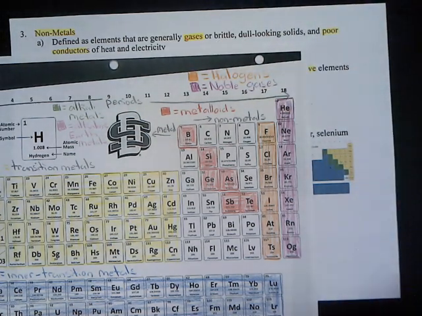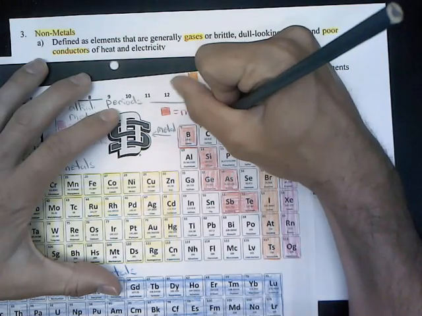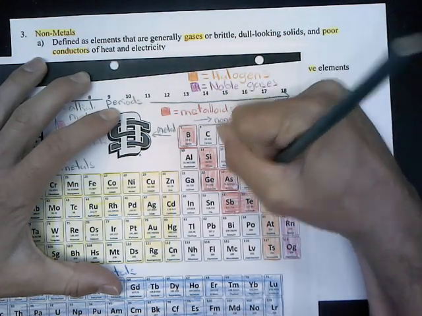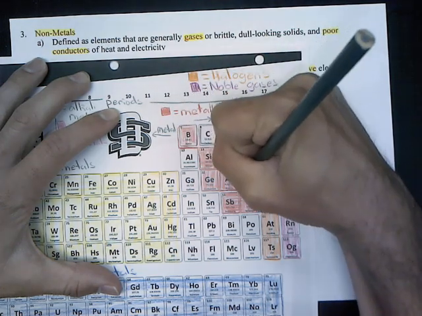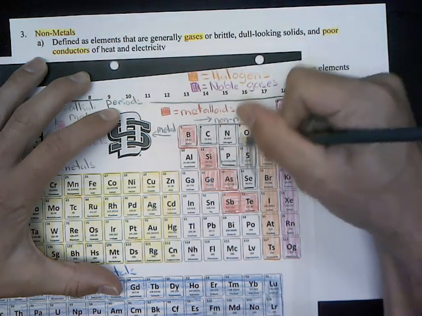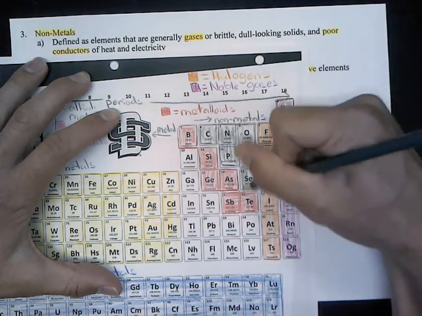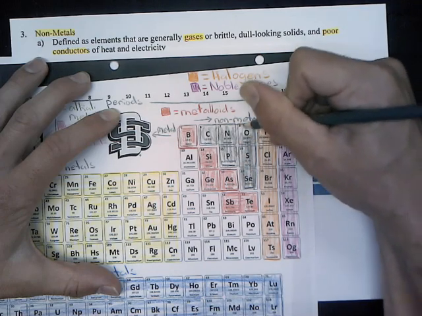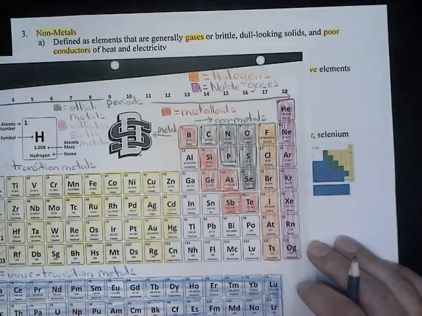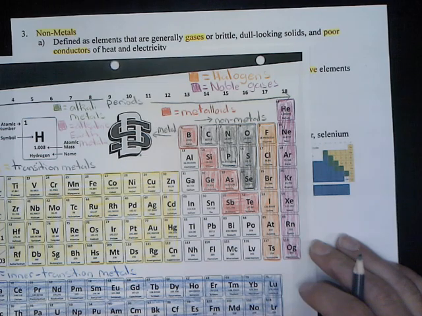All right, so there are two areas that we need to talk about here, and I'm going to highlight them very, very quickly. In gray, I'm going to highlight these elements here, and these right here are considered your other non-metals. So again, the elements here that I'm highlighting in gray are considered your other non-metals, okay?